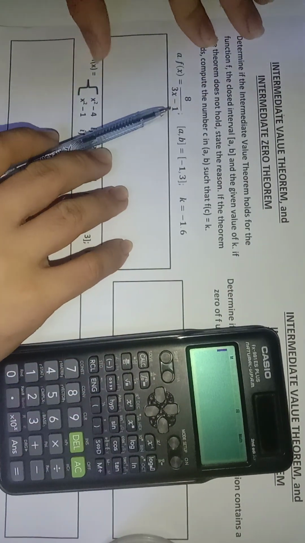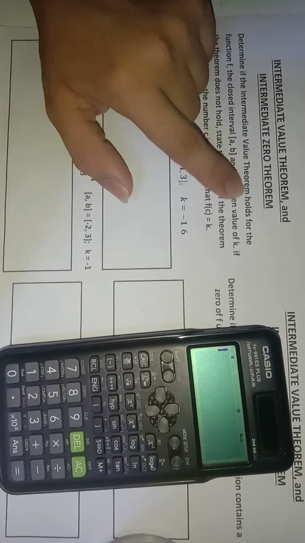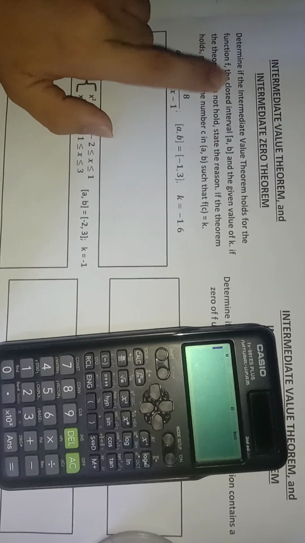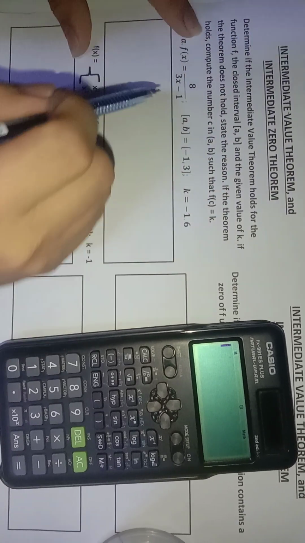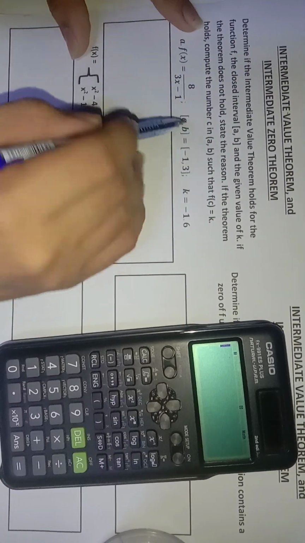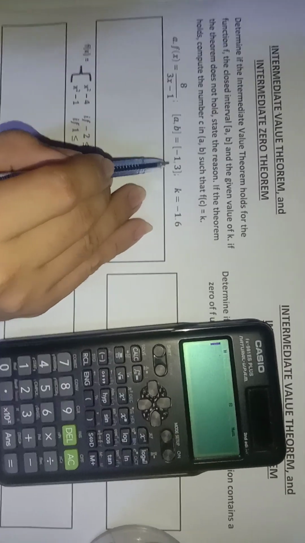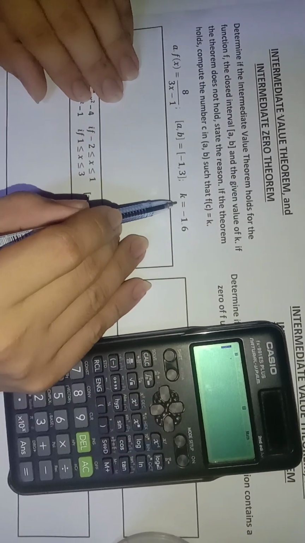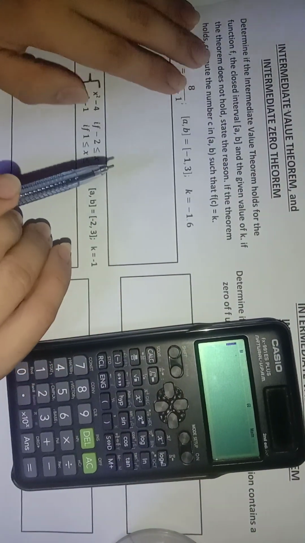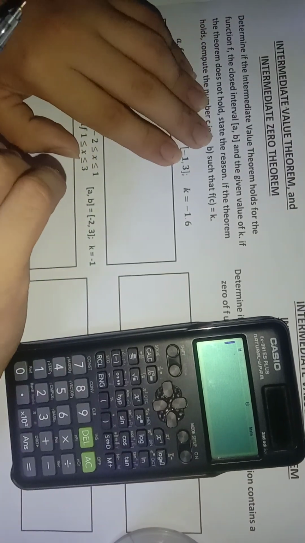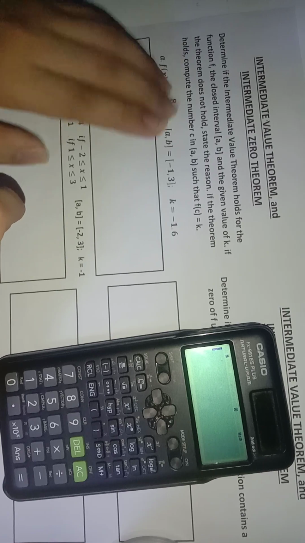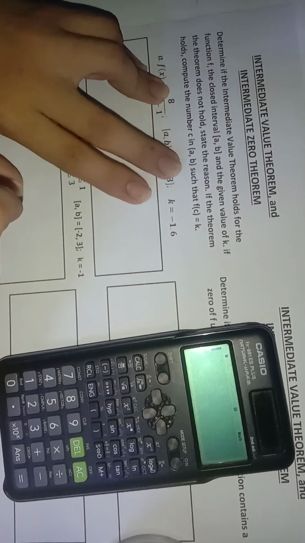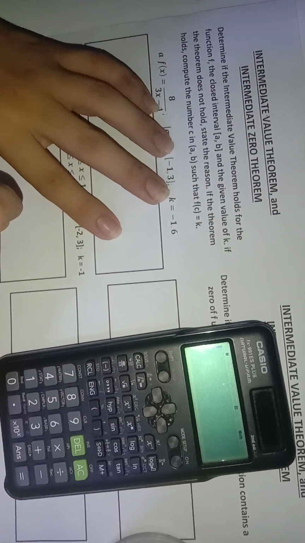So here, unang problem, we will determine if the intermediate value theorem holds for the function f, the closed interval AB, and the given value of k. So meron tayong given closed interval, and we have the value of your k. Okay? If the theorem does not hold, state the reason. If the theorem holds, compute the number c in AB such that f of c is equal to k.